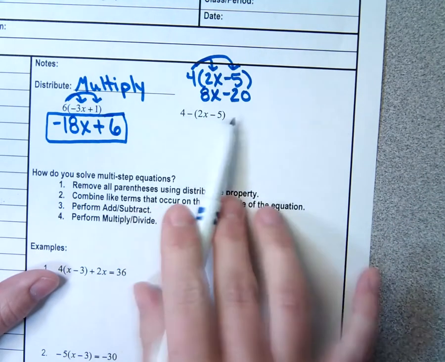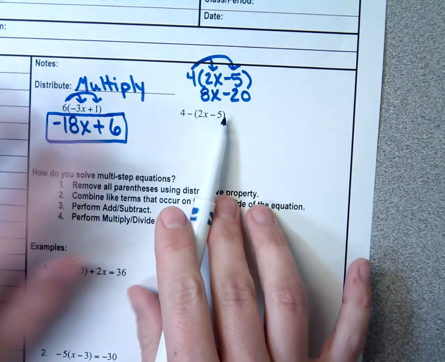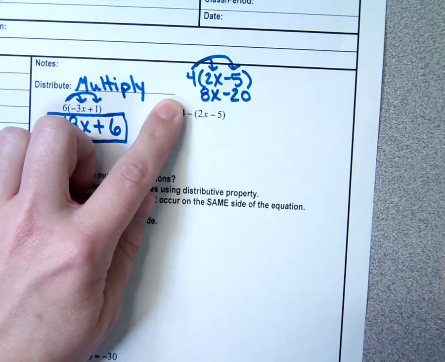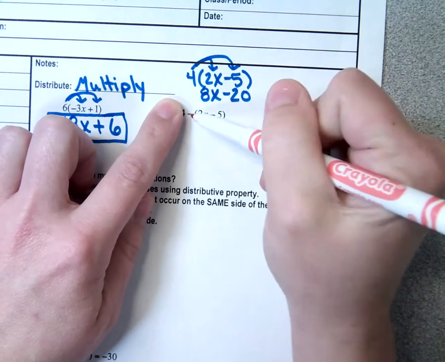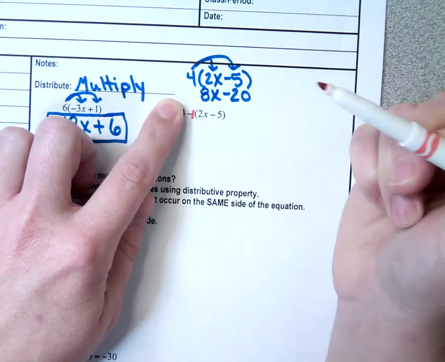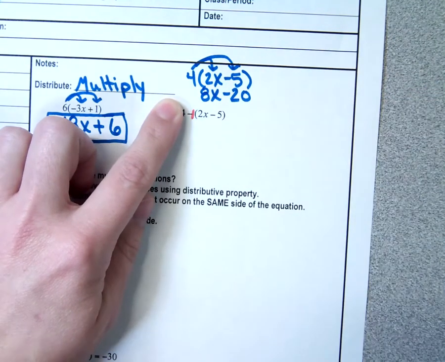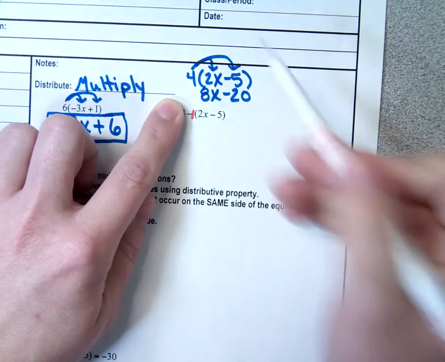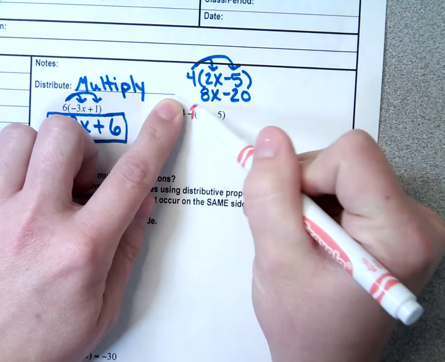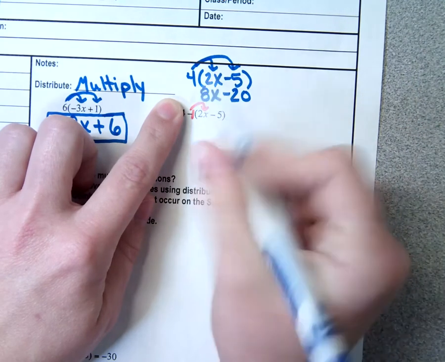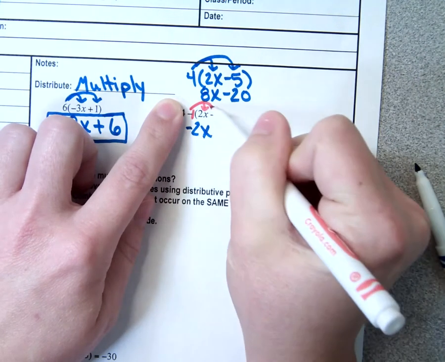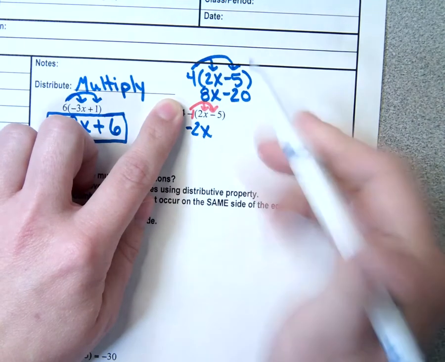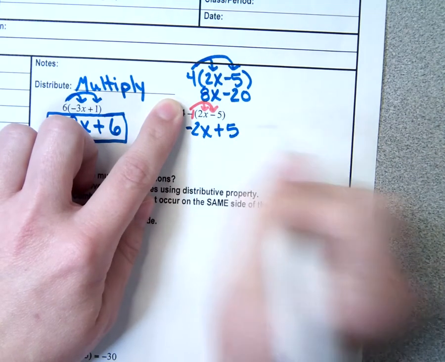What's smushed against the parentheses in this problem? The minus sign. So I can think of this as distributing a negative, or I can think of it as distributing a negative 1 that you don't see. And I'll talk about both ways over the next several weeks. So negative 1 times 2x makes a negative 2x, and negative 1 times a negative 5 makes a positive 5.